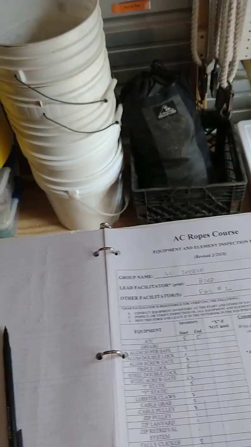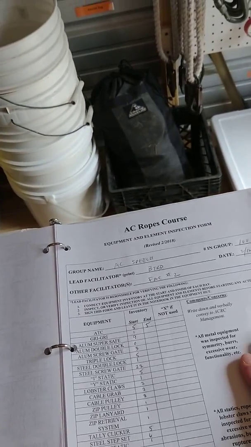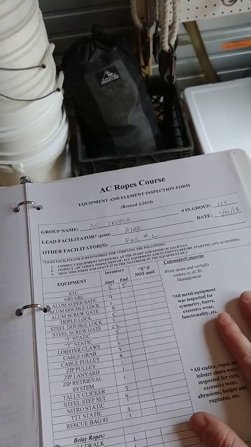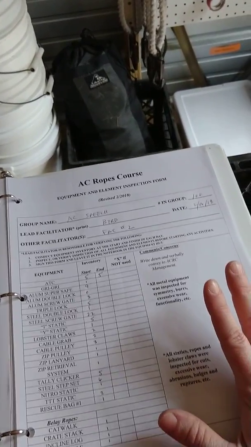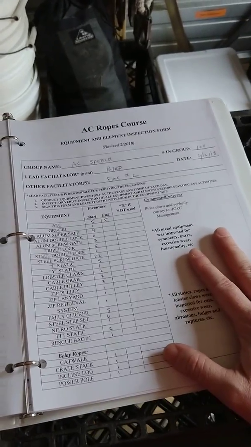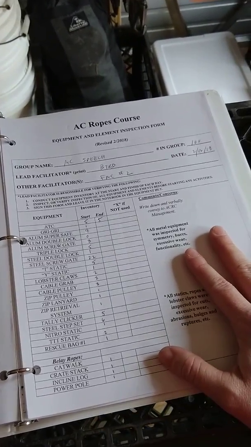That is your equipment and inventory inspection. This does not take long. It should take maybe 5 minutes when you're doing it with a partner. If you have any questions, feel free to reach out to the ropes course coordinator and they can answer any questions you have.